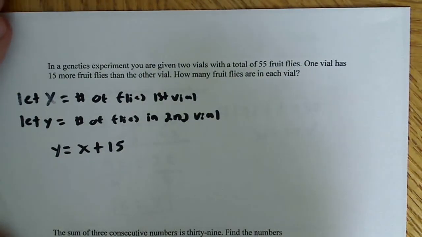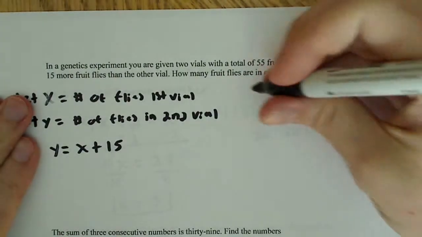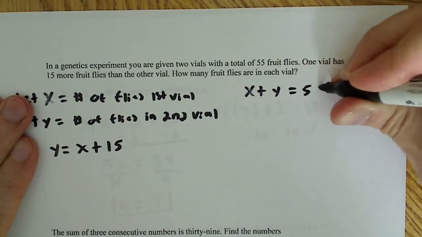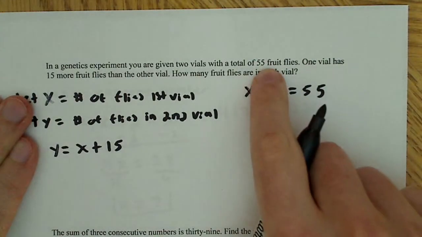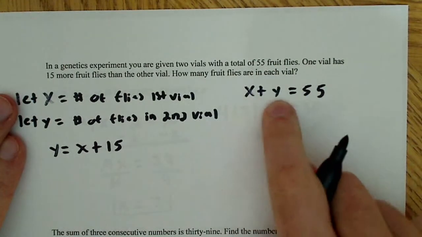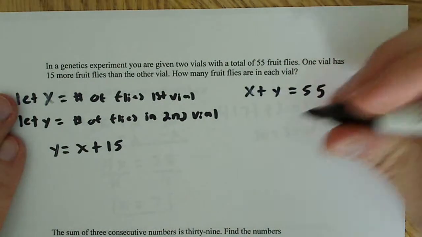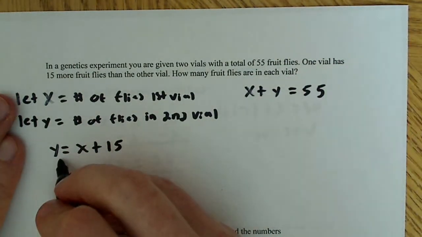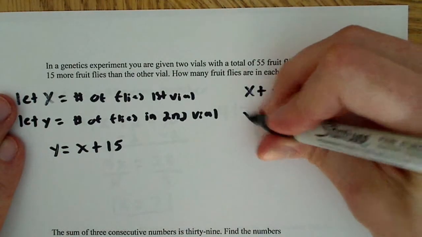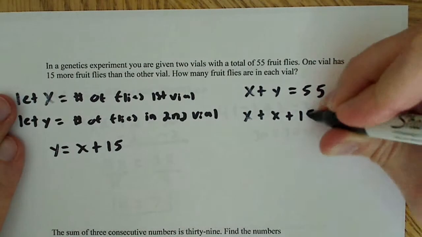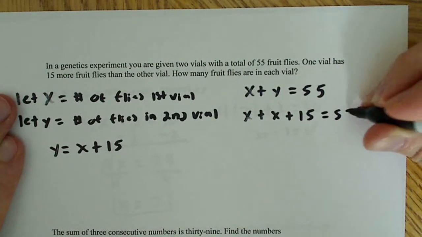So now we have what we need to basically solve the whole problem. And that is that x plus y is equal to 55, right? Because we have a total of 55 fruit flies, that's what we're given, so x plus y is going to equal 55. So the sum of the two vials equals 55. Now we can substitute for y, x plus 15. So this is x plus x plus 15 is equal to 55, right?